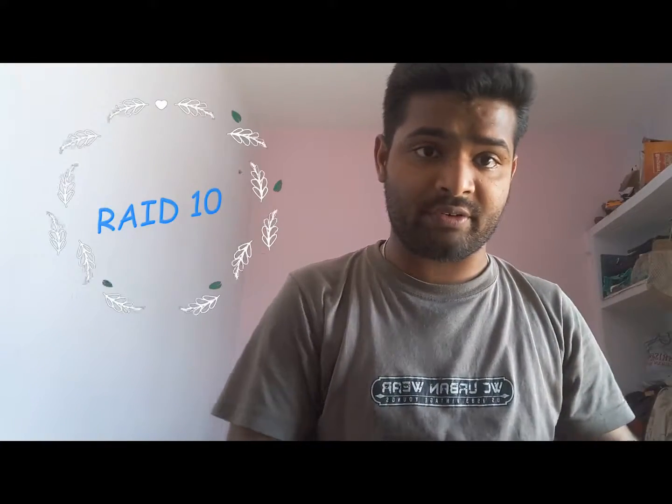And RAID 10 configuration is basically the hybrid of RAID 1 and RAID 0 configuration. In RAID 10 configuration, we are using a minimum of 4 hard drives. For example, the 4 hard drives are divided into two sets, the first two and another two. The first two drives are in the RAID 0 configuration, so the data stored on them is split, and that split data is automatically mirrored to the other two hard drives.